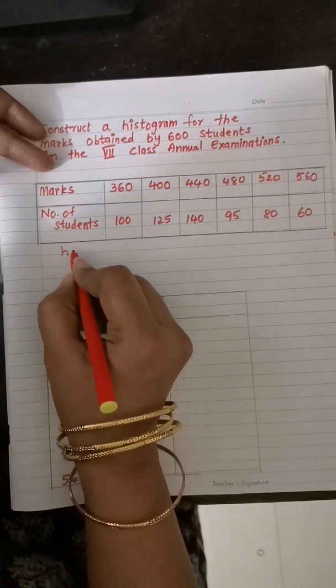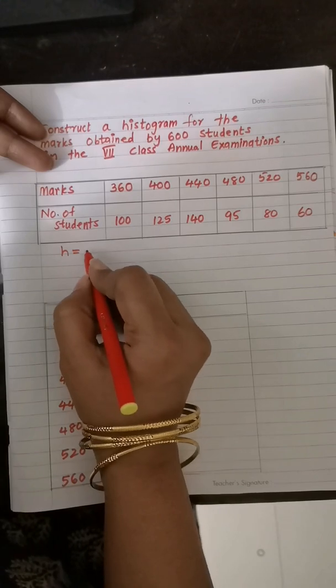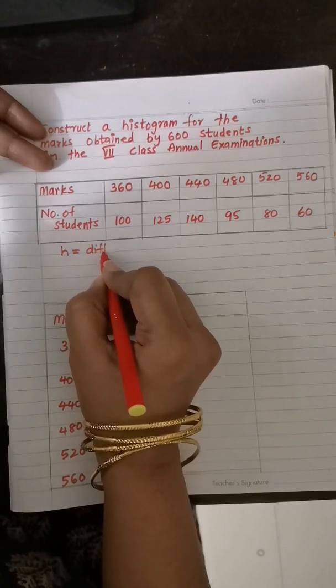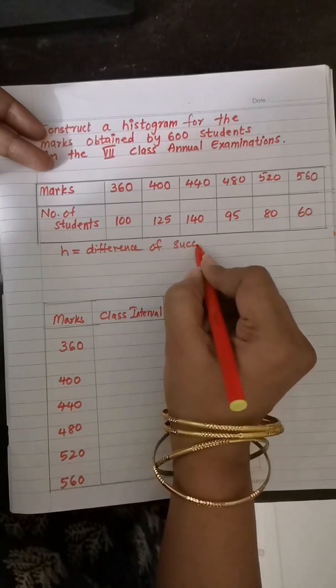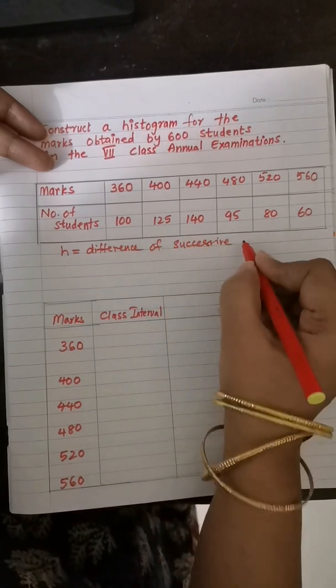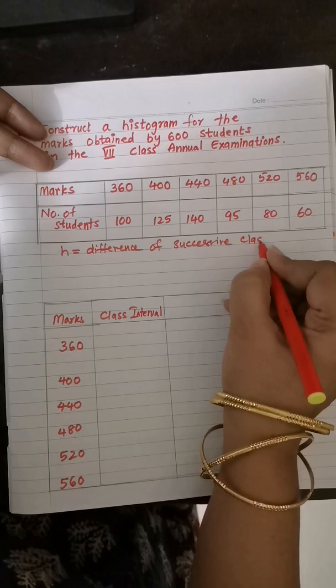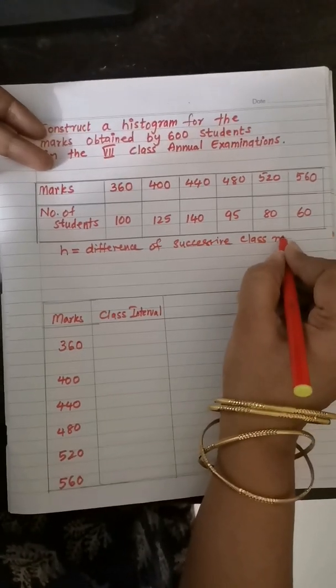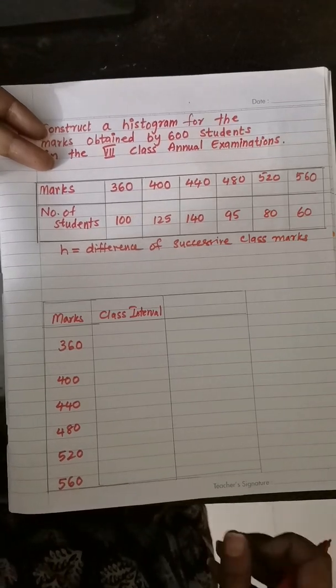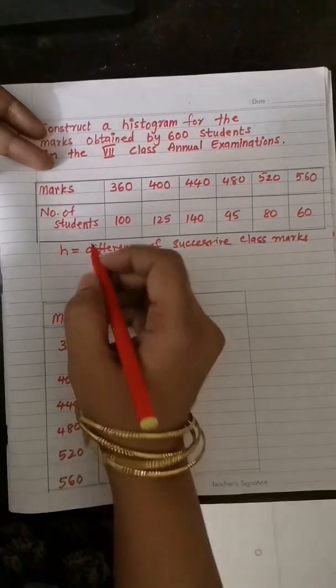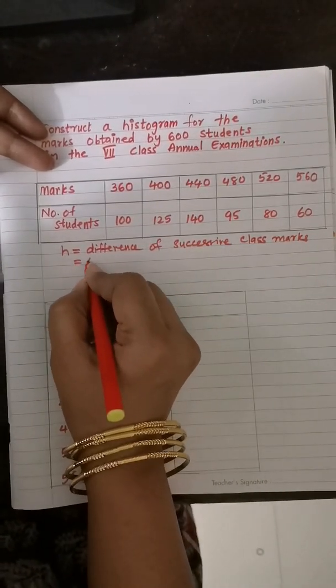So h is equal to the difference of successive class marks. Okay. So the difference between the successive class marks is equal to 40.